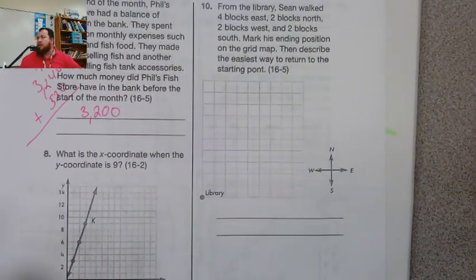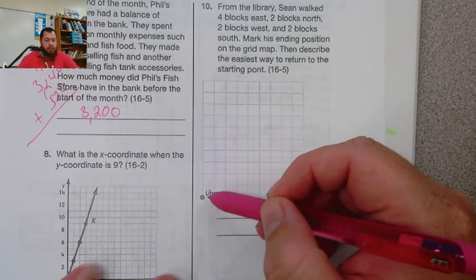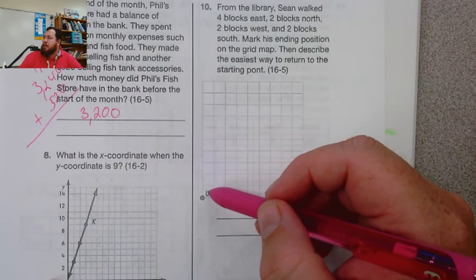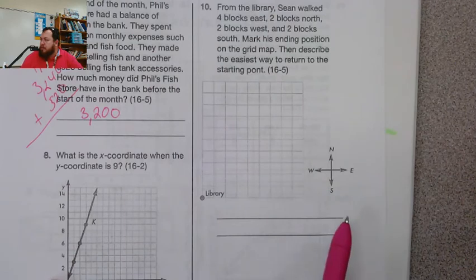From the library, Sean walked 4 blocks east, 2 blocks north, 2 blocks west, and 2 blocks south. Mark his ending position on the grid map, then describe the easiest way to return to the starting point. So, I'm going to start at the library, and I need to look at my cardinal directions.